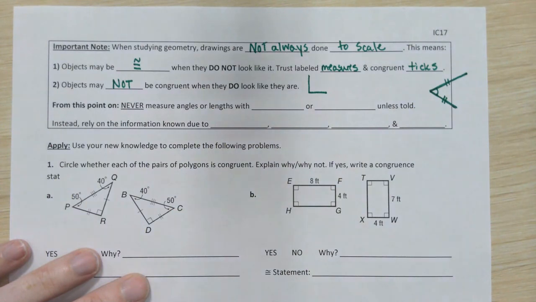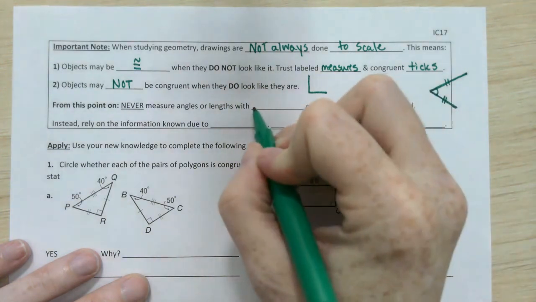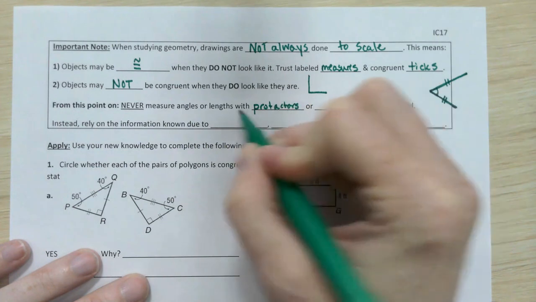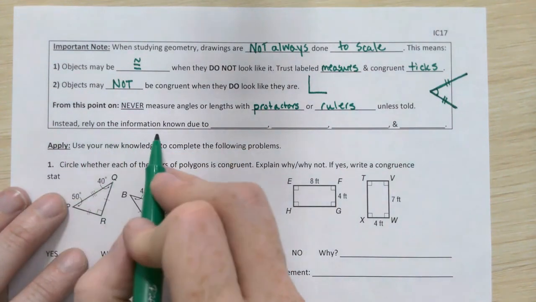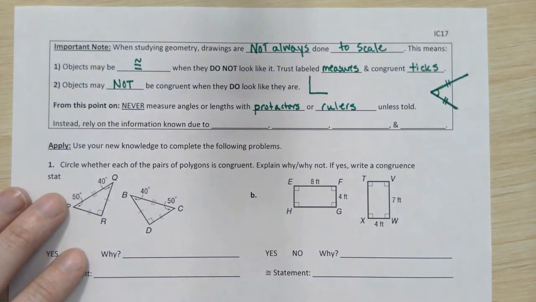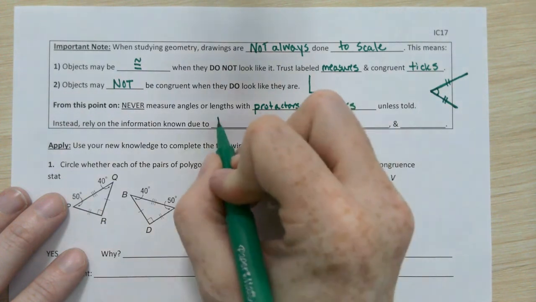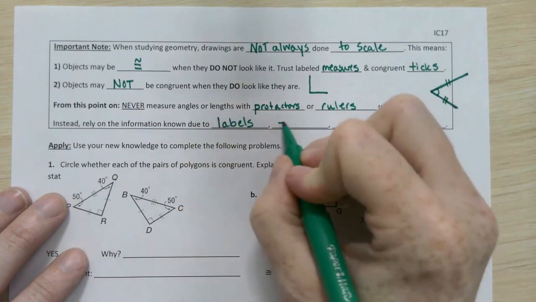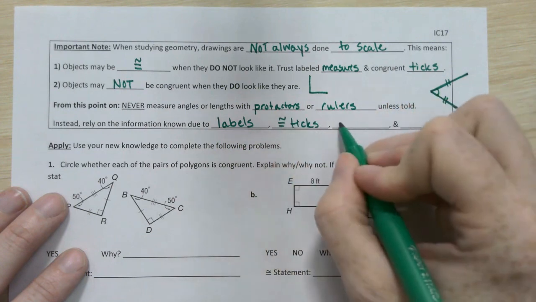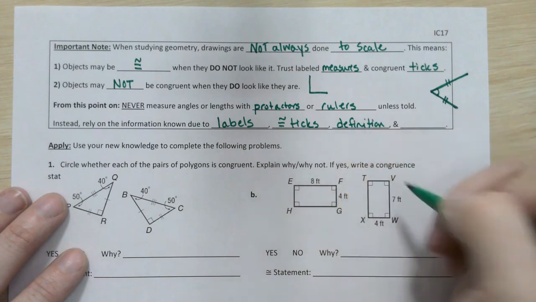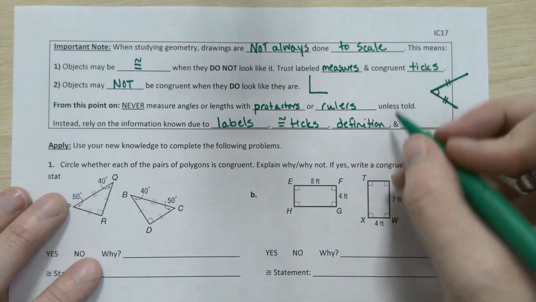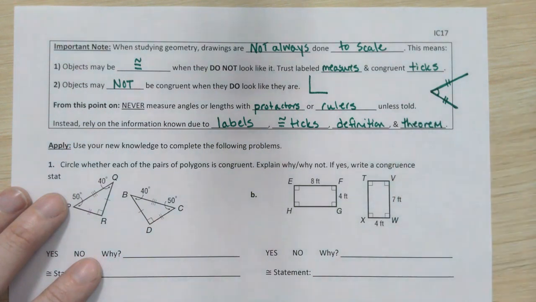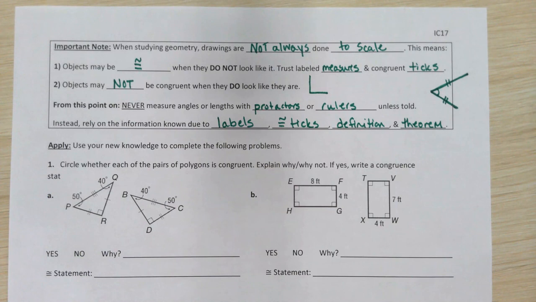All right, so from this point on, we're never going to measure to find out. So we're not going to measure angles with protractors. We're not going to measure lengths with rulers, unless we're told to, but I don't think you will be. So instead, what you're going to rely on is information that you know for sure is true. And the way that you'll know it's true is because you'll see it labeled. You'll see it with a congruent tick mark of some kind, or there'll be information given to you in vocabulary form, like they'll say there's a midpoint or an angle bisector, and you'll understand the definition, which tells you things match. Or there'll be something related to a theorem that we learn, like vertical angles theorem. We know things are congruent when they're vertical angles because of what that theorem tells us.